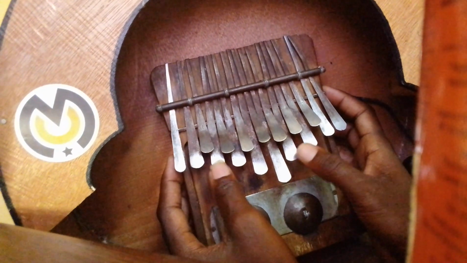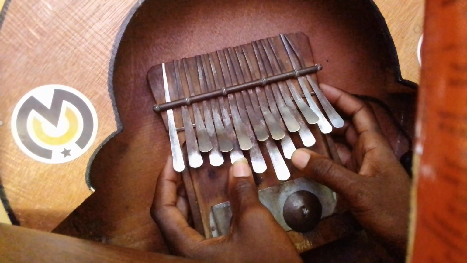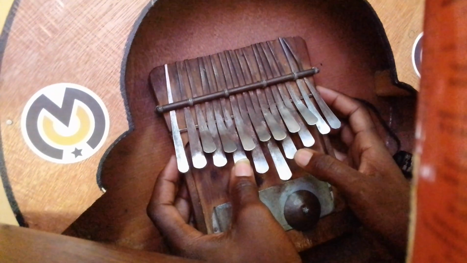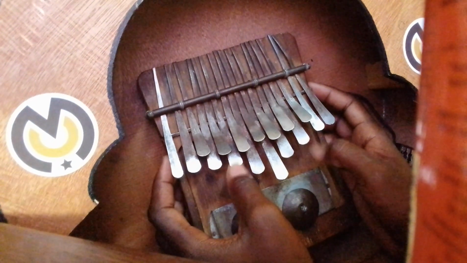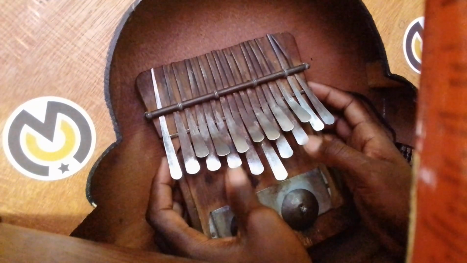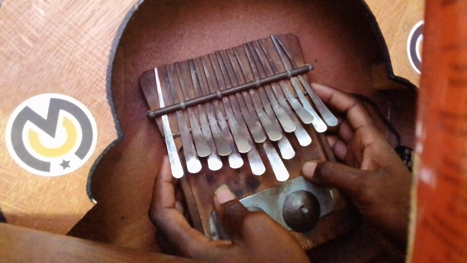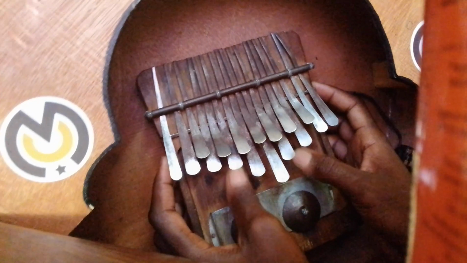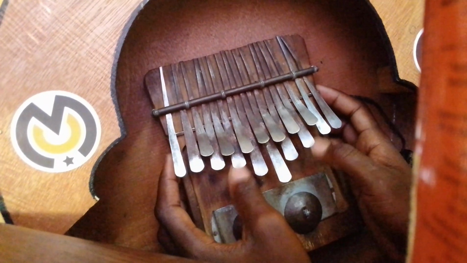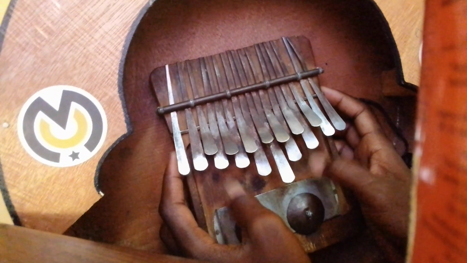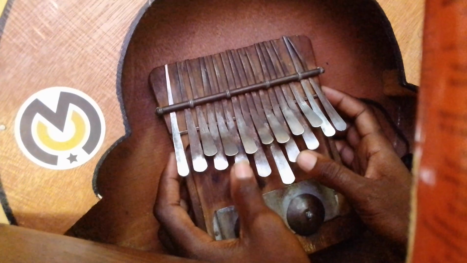Okay, if you've got it, there are so many ways of improvising it. For example, you could play it like 1, then your 4th time. You're doing the double 2, 3, 4th time. 1, 2, 3, 4th time. 1, 2, 3, 4th time.